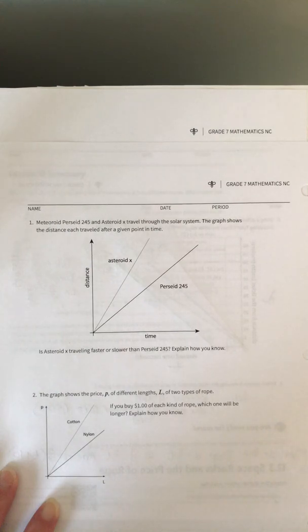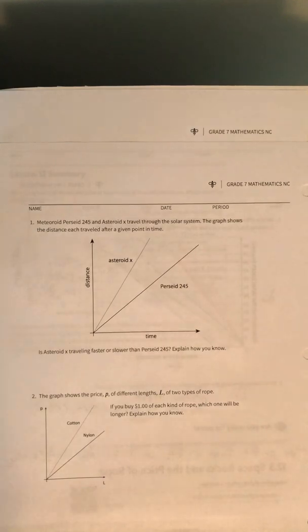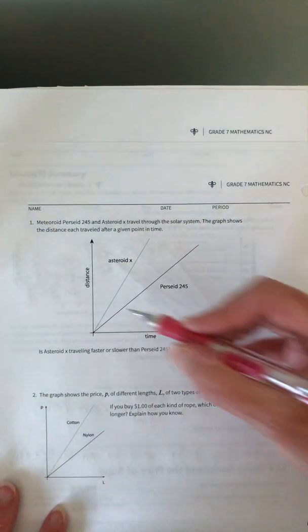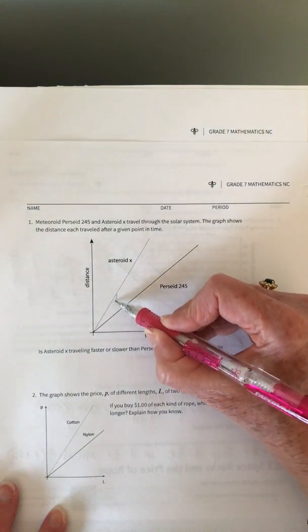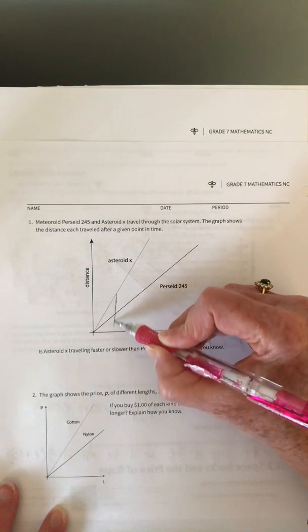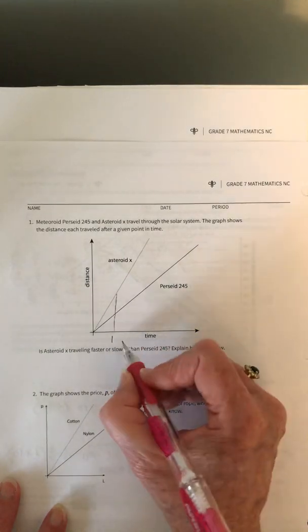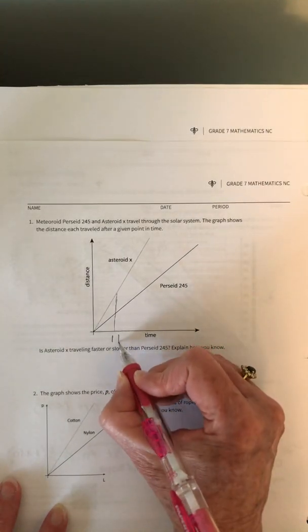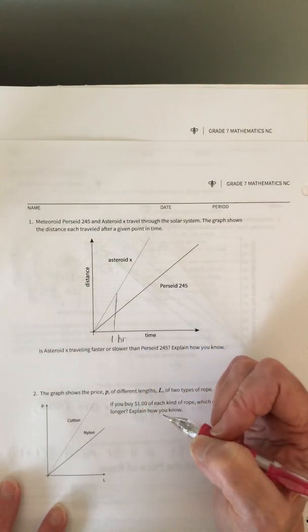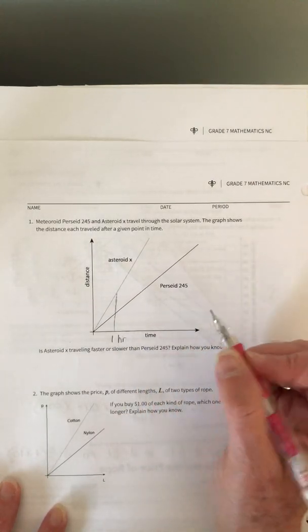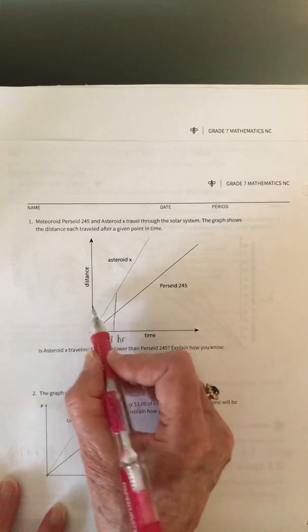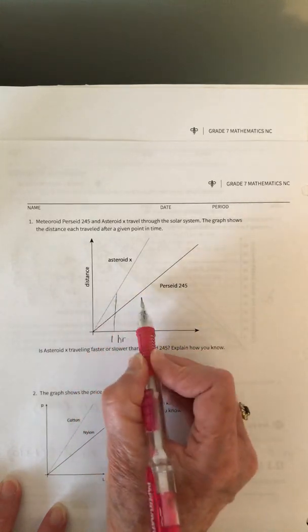Explain how you know. All right, so we don't have any numbers to look at, but we can make some assumptions. What if we draw a line right here and we call this one, whatever time frame you want to do. If you want to do 1 hour, 1 minute, 1 second, 1 day, doesn't matter. And then this is distance going this way.